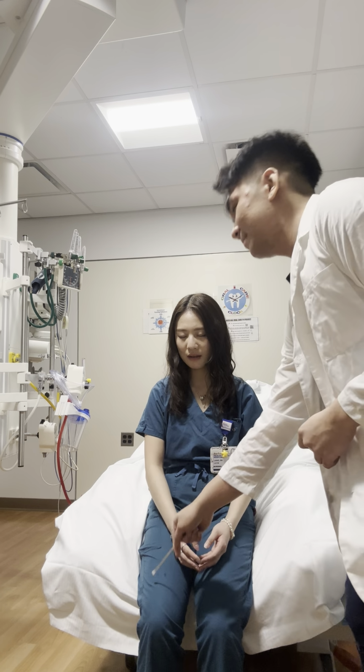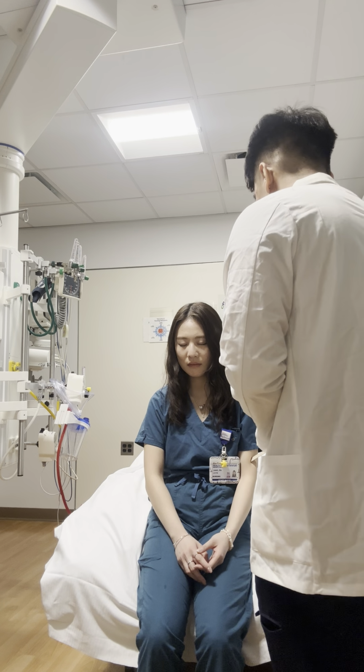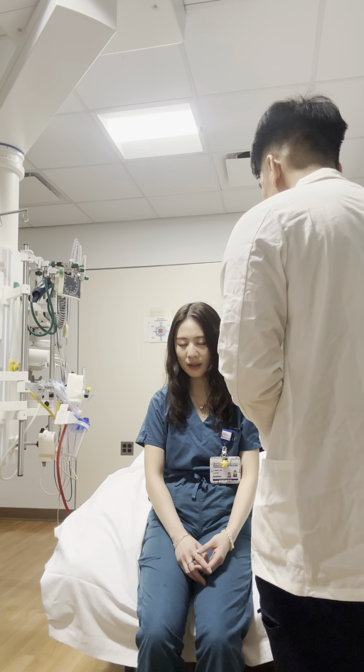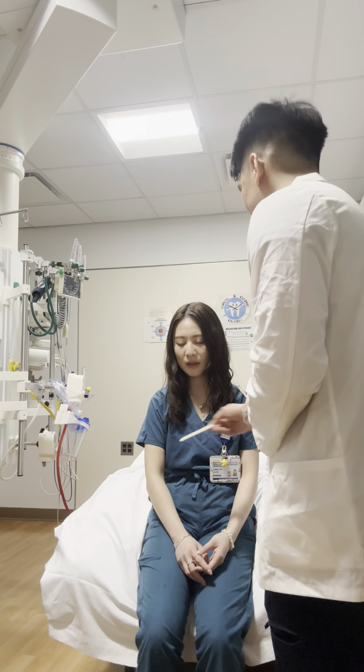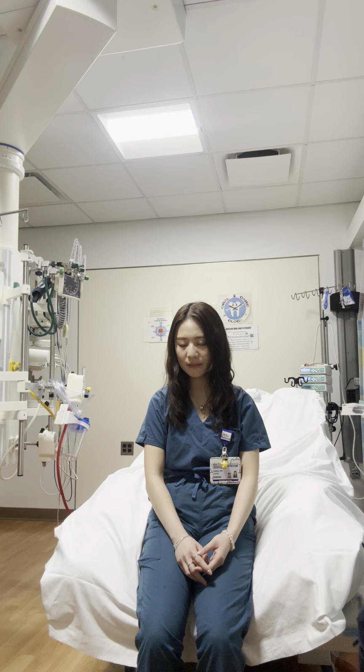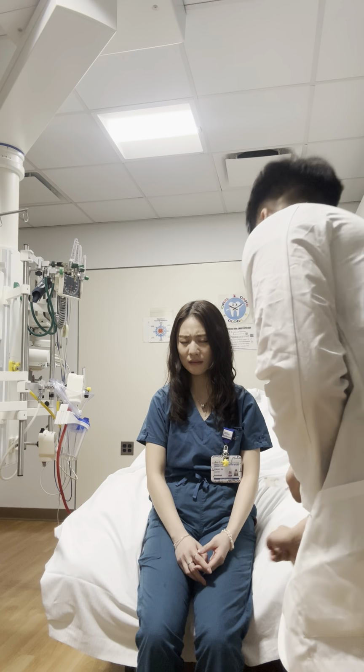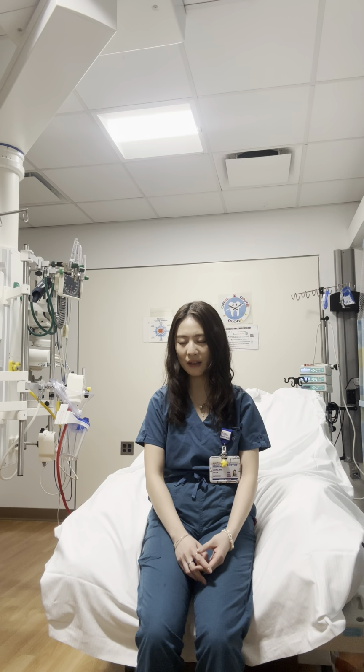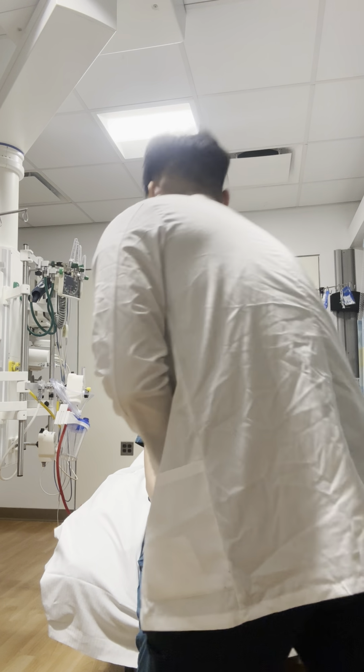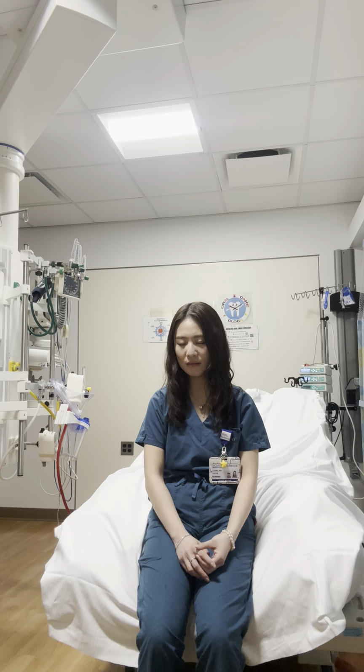Okay, so now we're just going to do a sharp or dull assessment. Let me know if this is dull or sharp. Just close your eyes, keep your eyes closed. Dull. Where's it located? Left arm. Dull. Right arm. Sharp. Left leg. Sharp. Right leg. Okay, that's correct.